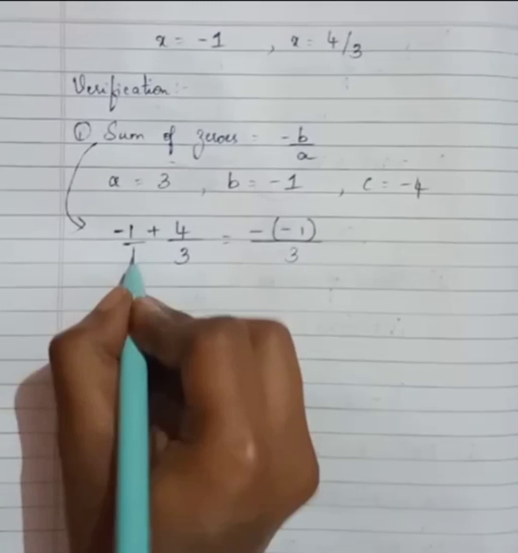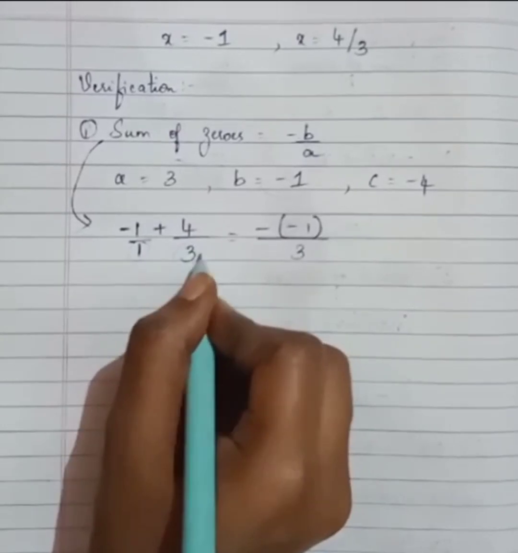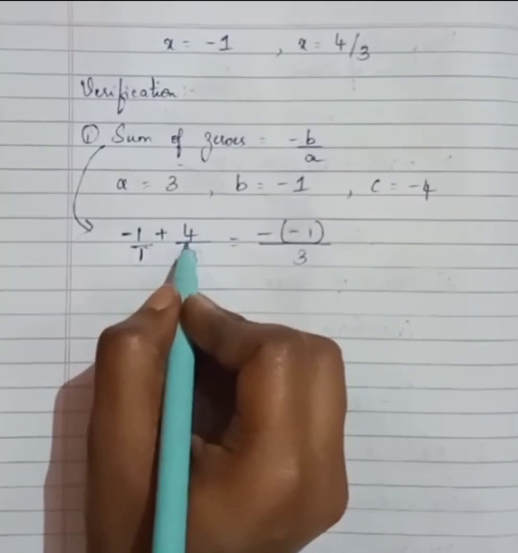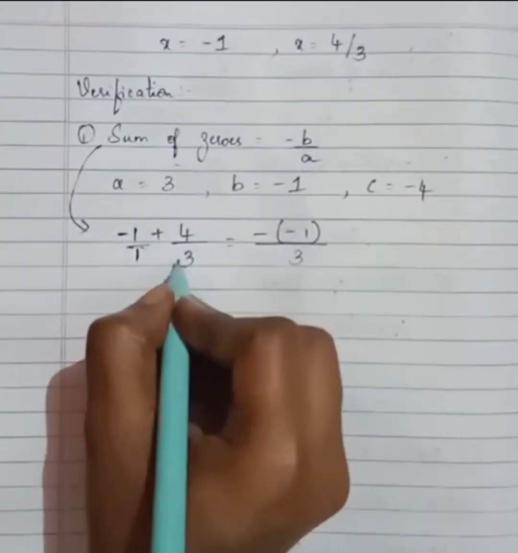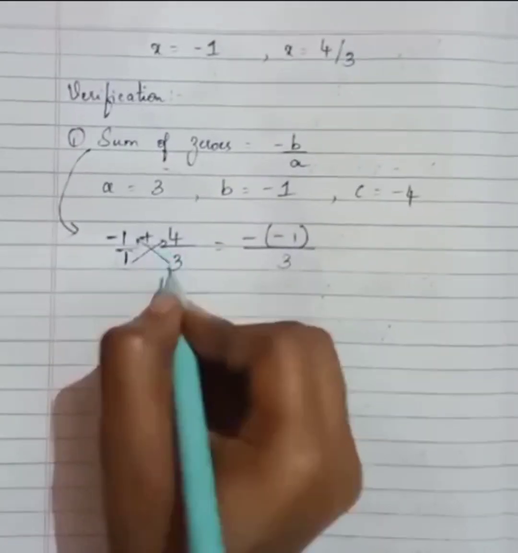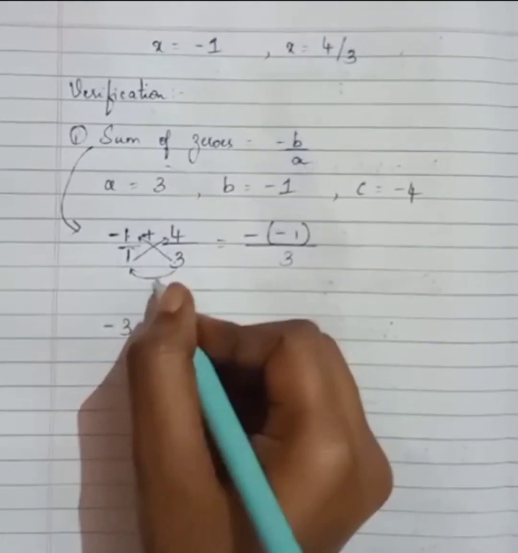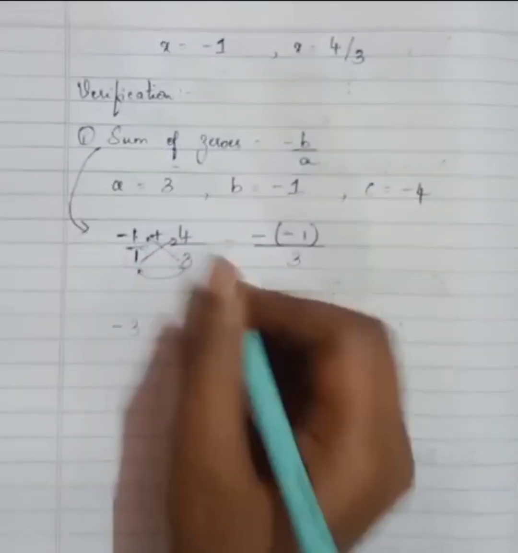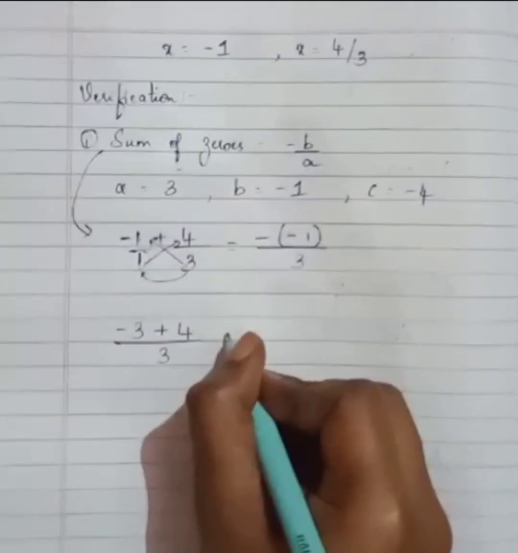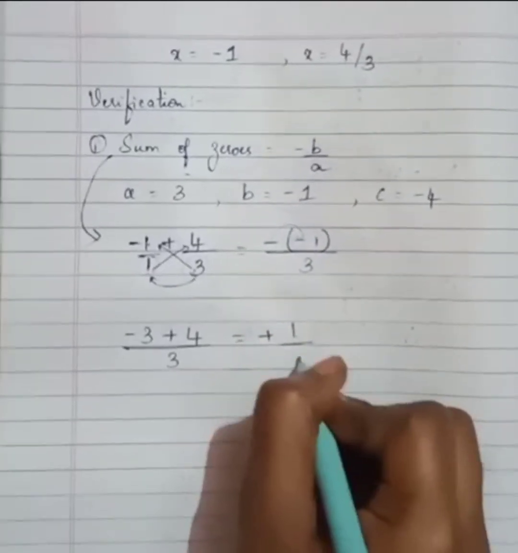Now here the denominator for minus 1 is 1 and for 4 by 3 it is 3. So our denominators are different. When our denominators are different, we should not directly add or subtract our numerators. Instead, we are supposed to take the LCM. How to take the LCM is multiply 3 with 1, 1 with 4 and 3 with 1. So 3 ones is 3, minus 1 into 3 is minus 3, 1 into 4 will be 4, 3 ones are 3, should be equal to minus into minus is plus 1 by 3.